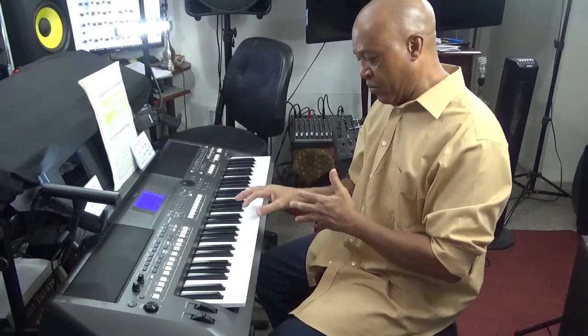So all the intervals we are building from the root C, the names are going to be some C type names. That's what I'm trying to say.